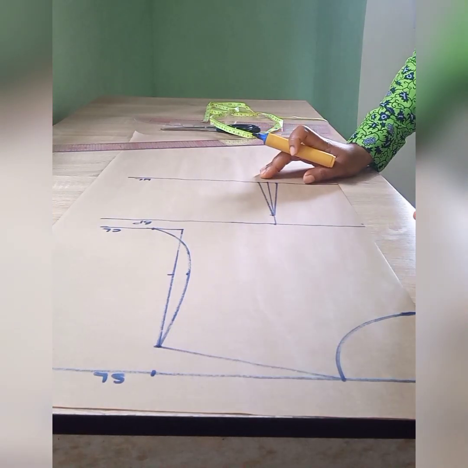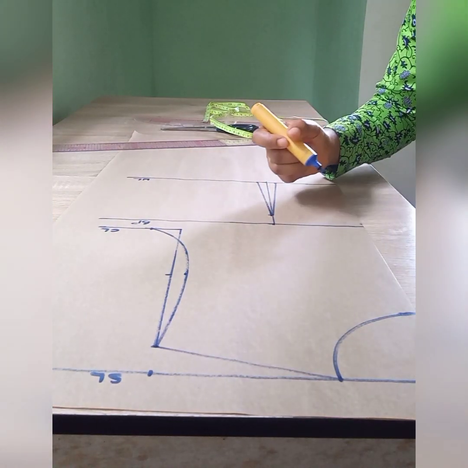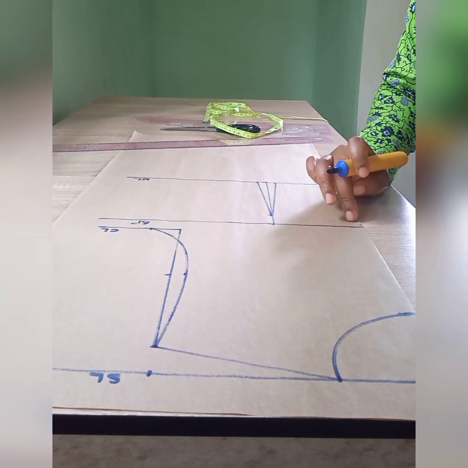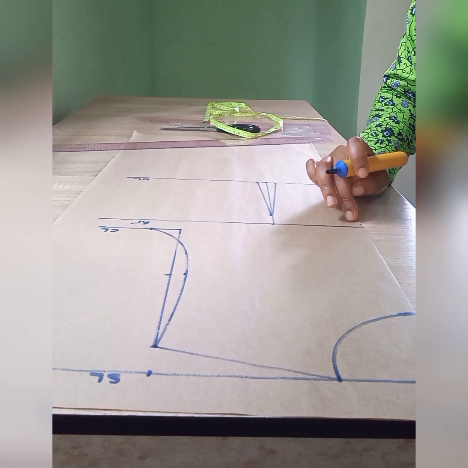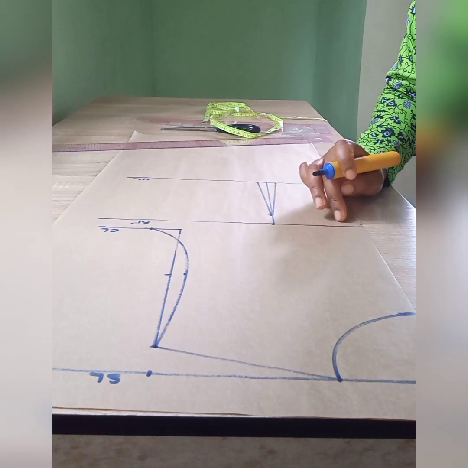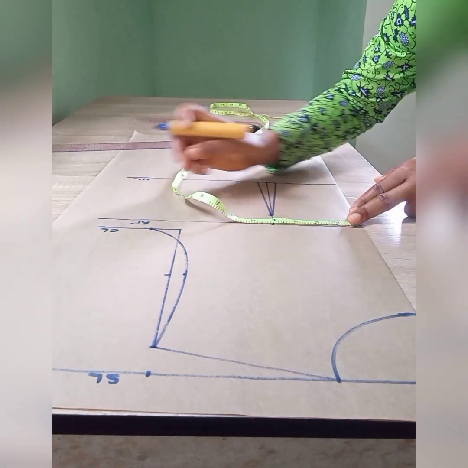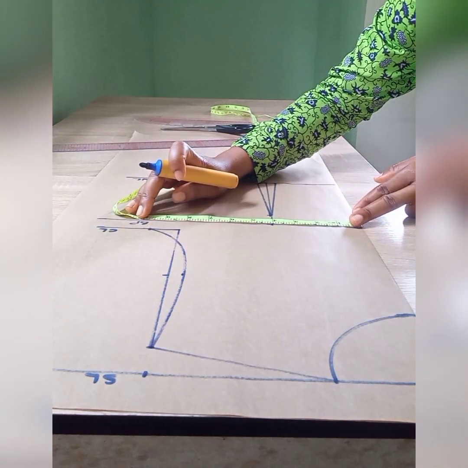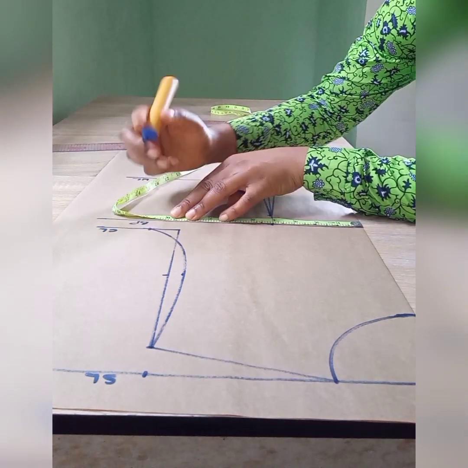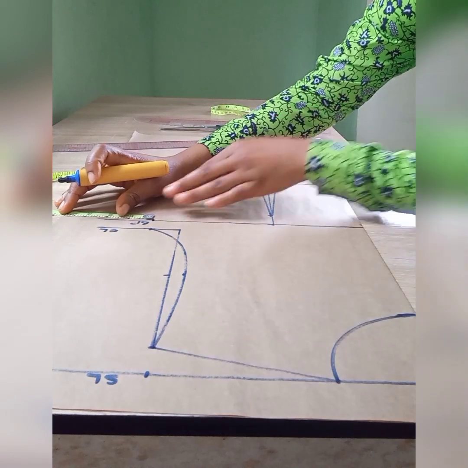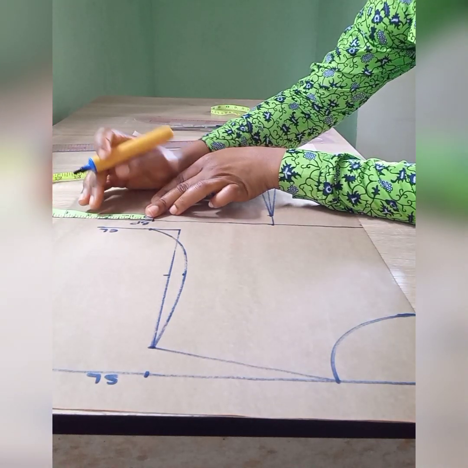Now we're going to input our circumferences. At this bust point, I will be inputting my bust circumference divided by 4. Now if I divide 38 by 4, I'm going to have 9.5 inches. Placing my tape right here, I will mark 9.5 inches. Then I will be adding 2 inches for seam allowance.